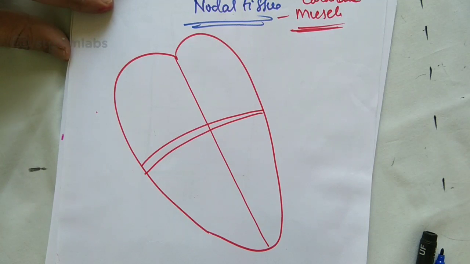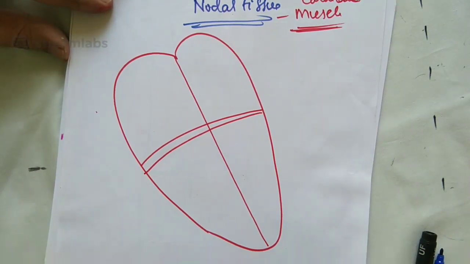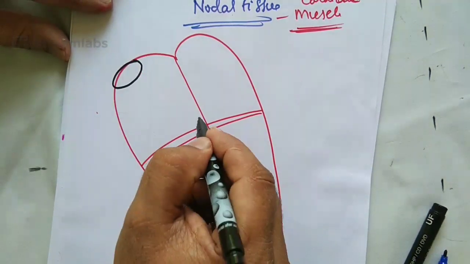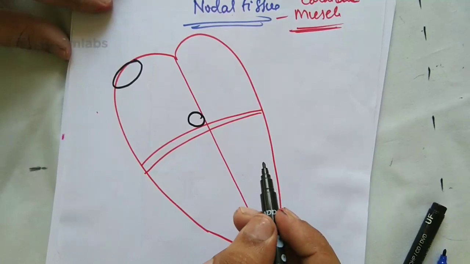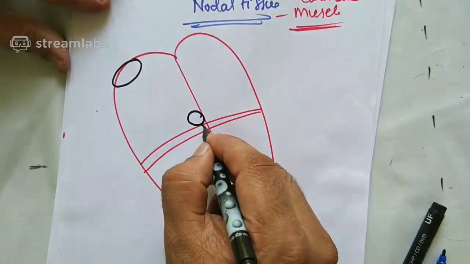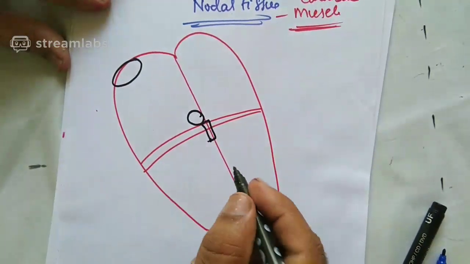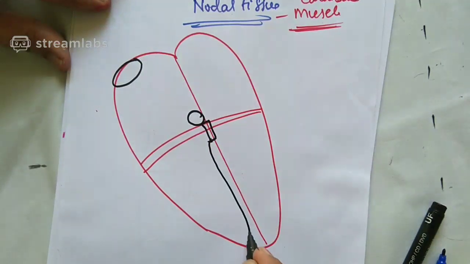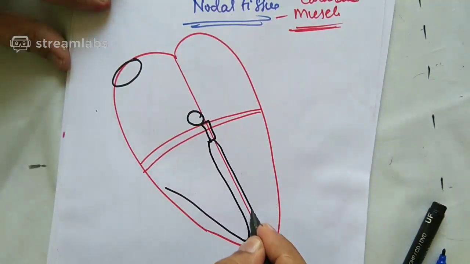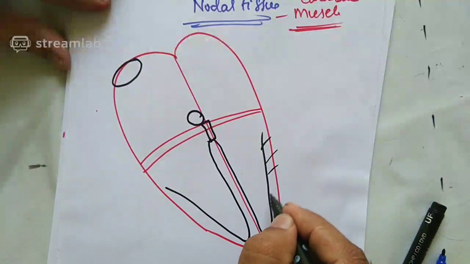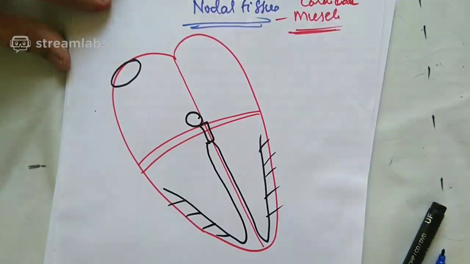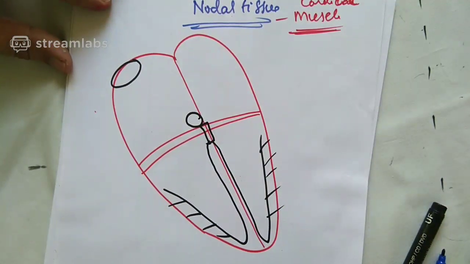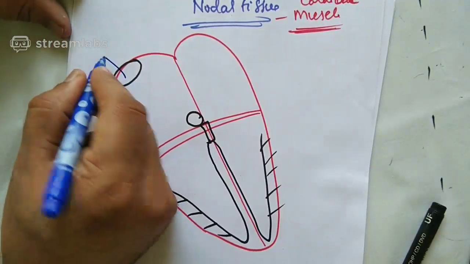Listen carefully to the nodal tissues now. The nodal tissues are 1, 2, and 3. Hope the matter is clear.